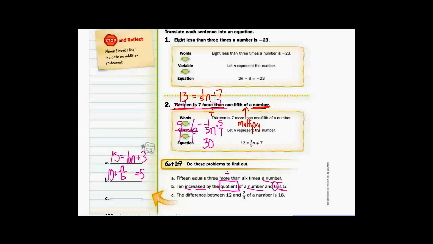C, the difference between, subtraction, the difference between 12 and 2/3 of a number. So again, let your mind go here. The difference of 12 and 2/3 of a number. So again, just like in division, whichever one is said first goes first. All right? So if we're talking about difference of this and this, that would mean 12 is said first, 12 goes first. The difference is subtraction.